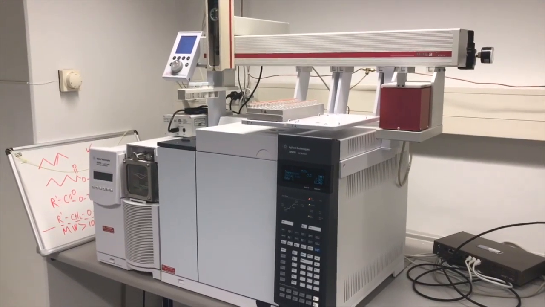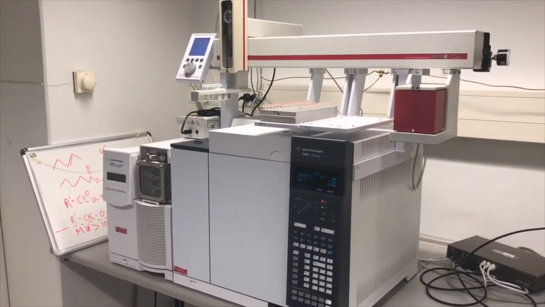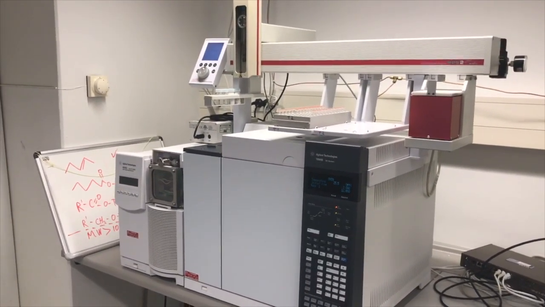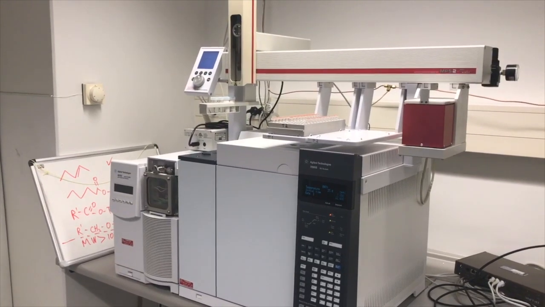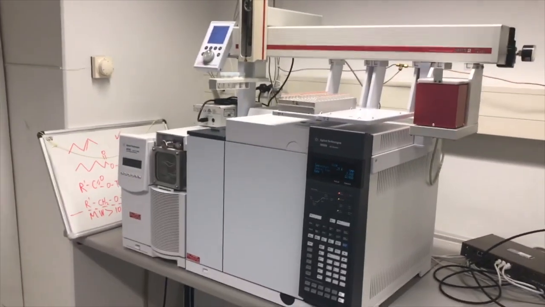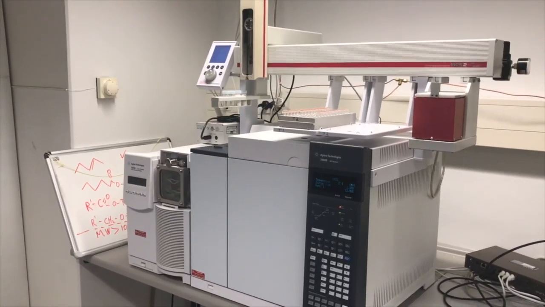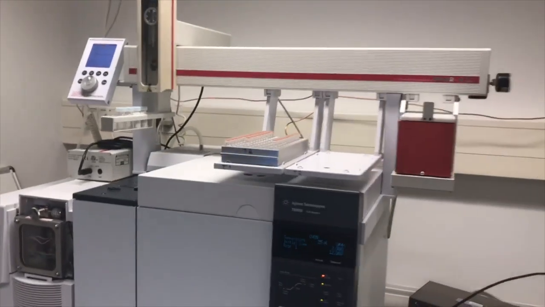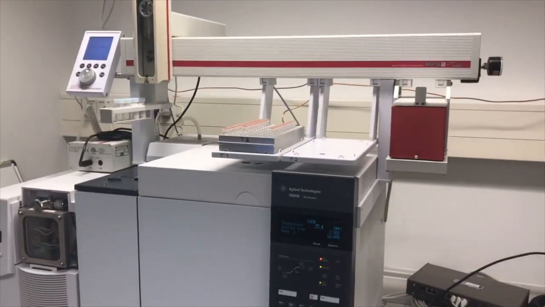Hello, my name is Beksot Hakimov, and in this video I would like to show you how the gas chromatography mass spectrometer looks like and how it functions. So this is a typical example of the GC-MS instrument. Well, we can divide it in different parts. Let me just show you.